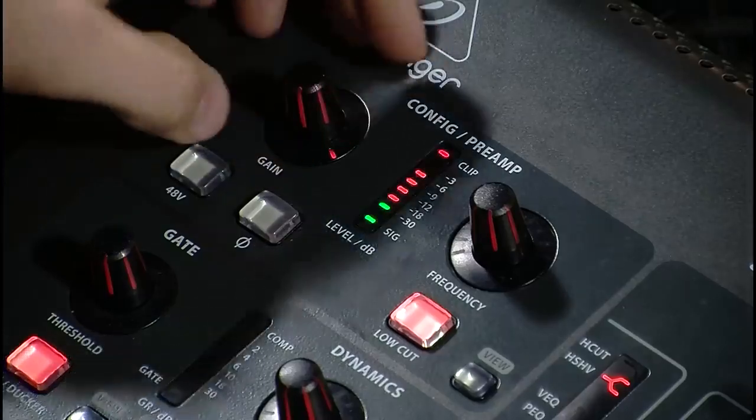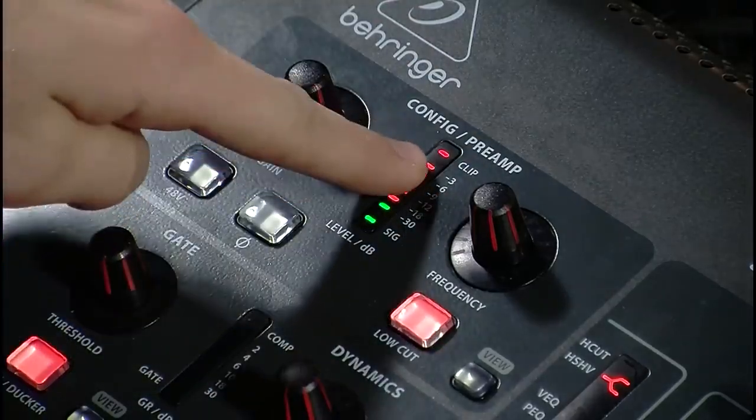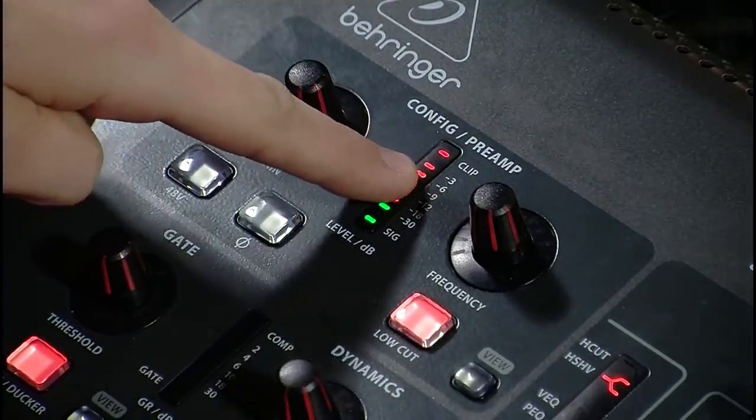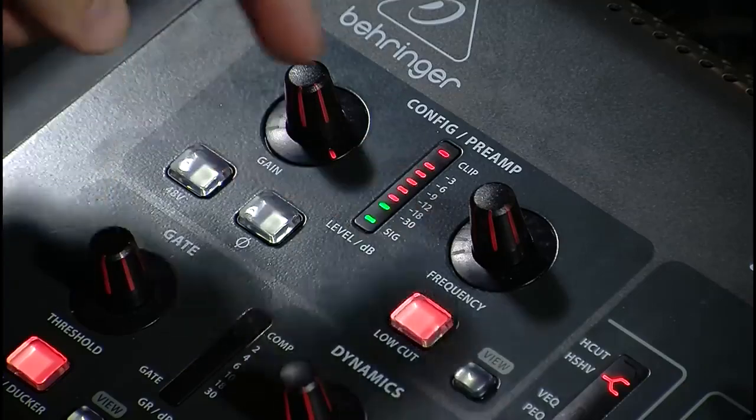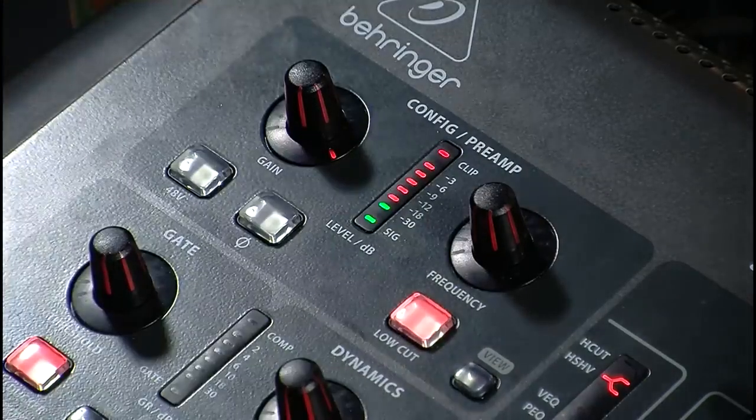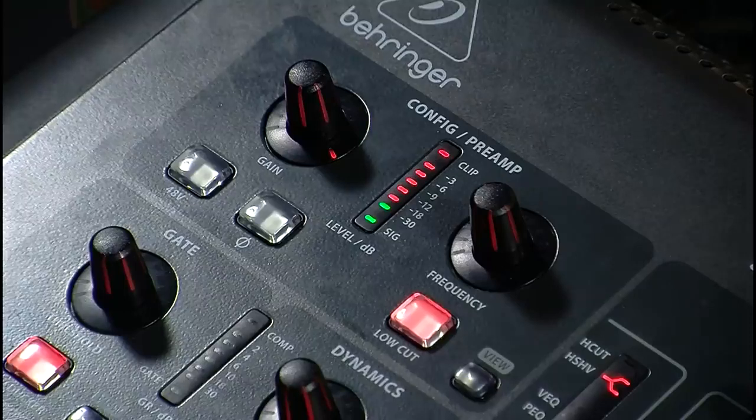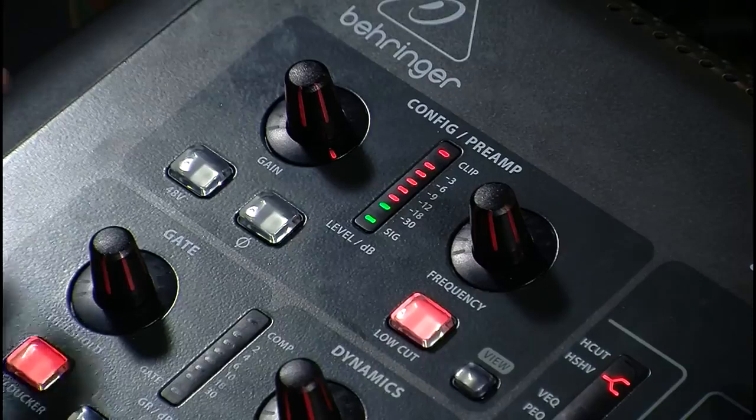So this would be way too much gain. So we have our clip light, which is up there, and then we have -3, -6, -9. Basically, our clip is at 0. And that is where our instrument is going to be distorting. That's bad. We don't want that. We don't want distortion. It sounds really bad.